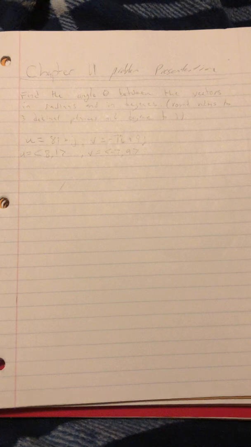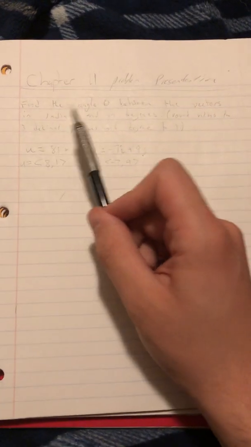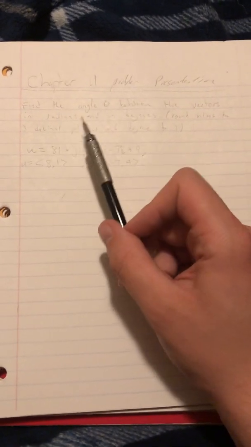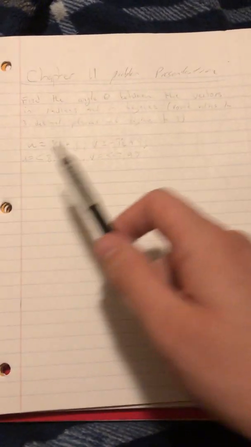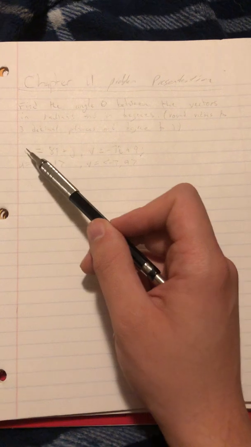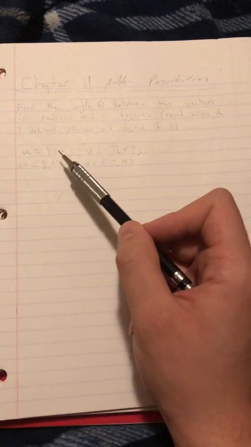Hi, so today we're going to be taking a look at a question from chapter 11, section 3. In particular, it's going to be finding the angle theta between the two vectors in the radians form and the degrees form, and then round your radians answer to 3 decimal places and round your degrees to 1 decimal place.